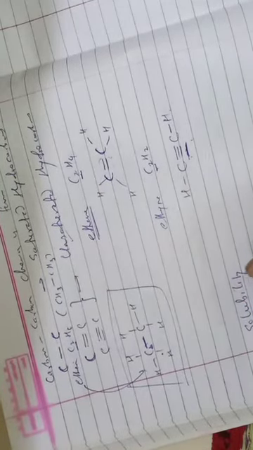Then see the solubility of carbon. If we add coal to water, what happens? Coal cannot be dissolved in water. Before that, let's see: between carbon and hydrogen the covalent bond is present, so these compounds are called covalent compounds.